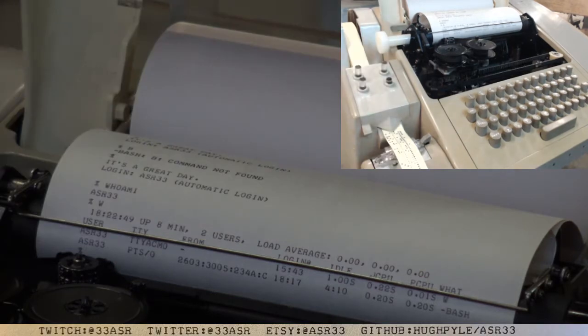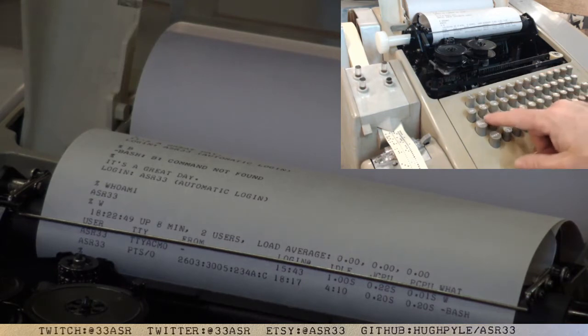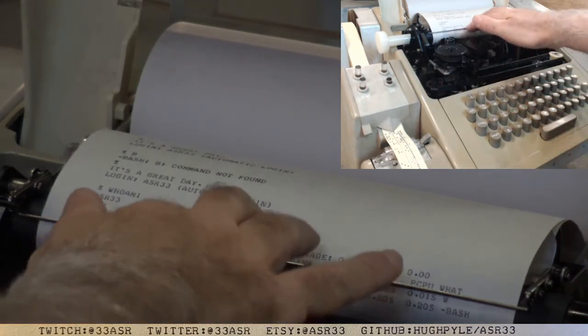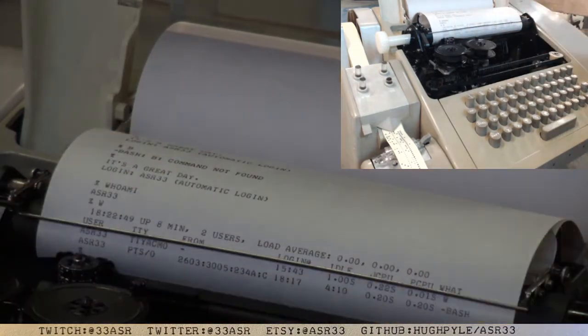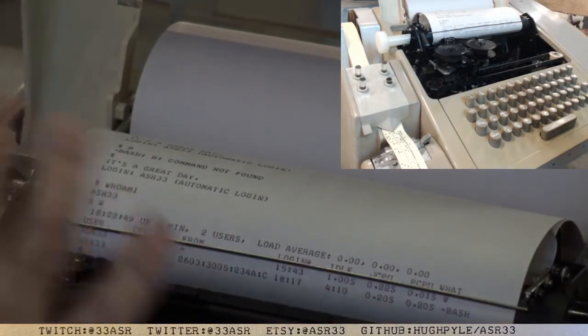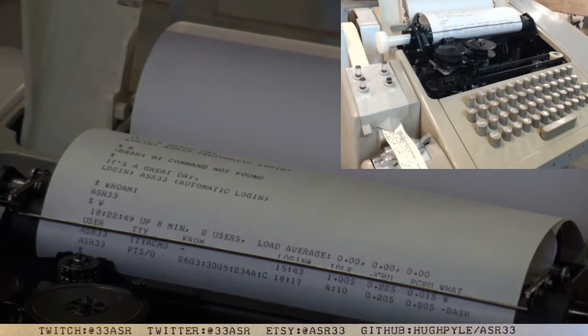It has uppercase only print, but I've actually got some conversion that turns everything lowercase, and that's the side effect that can do uppercase letters.